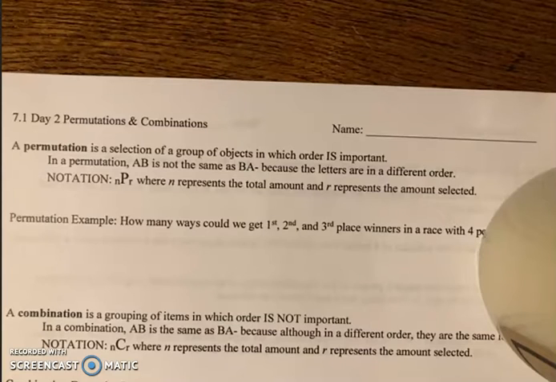This is our second day in Chapter 7, Section 1 of your textbook. The focus really is just going to be on writing the rules and determining whether or not something is a permutation or a combination. So we're not actually going to solve for anything until the next video.